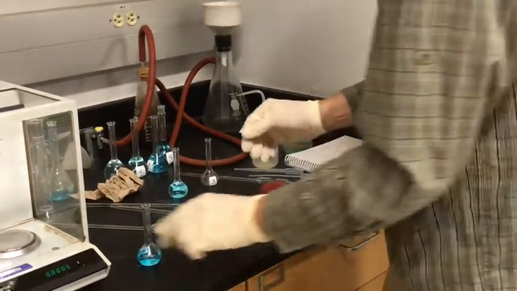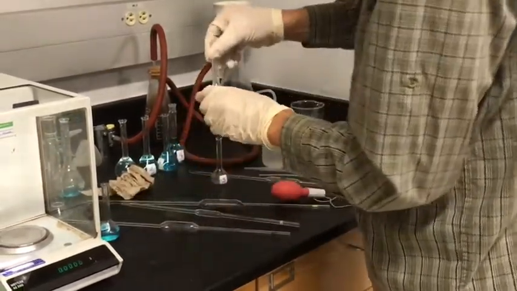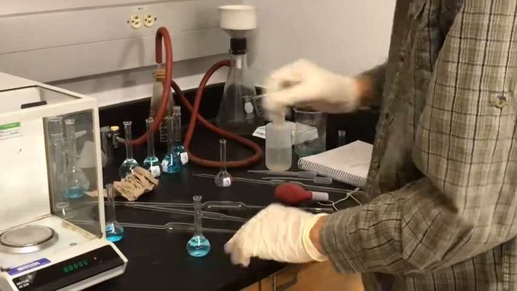And finally, we will prepare solution C, starting with solution B that we just made.